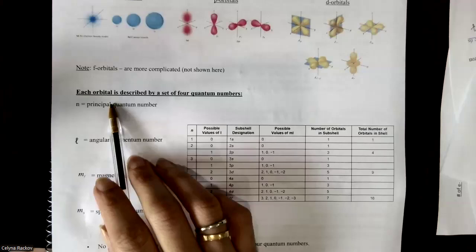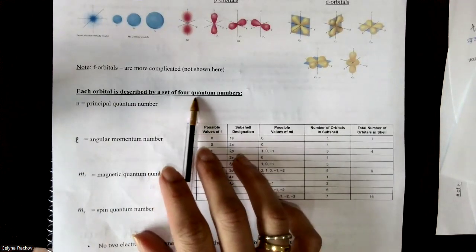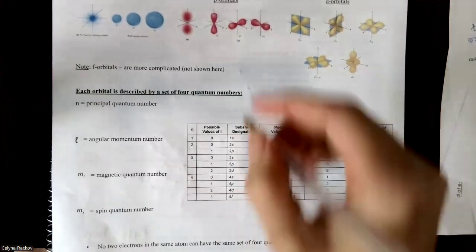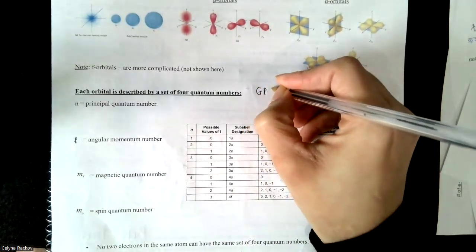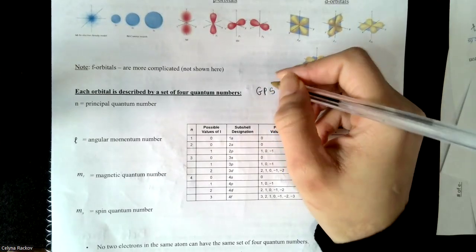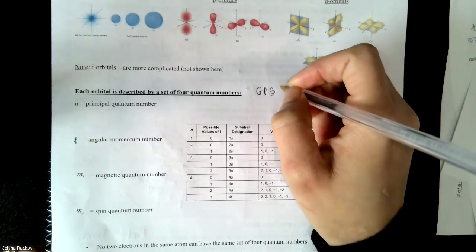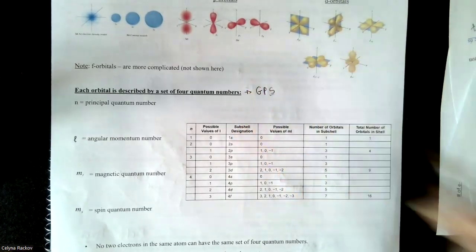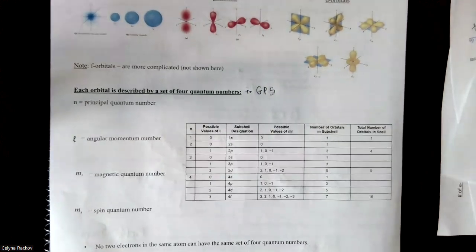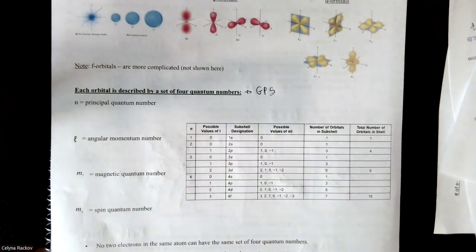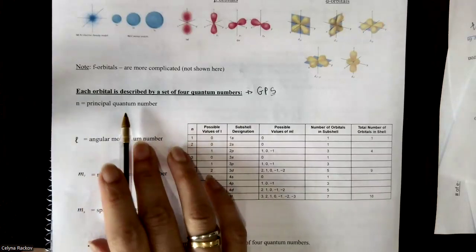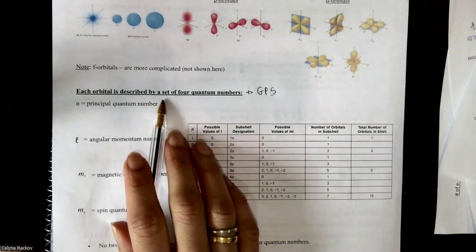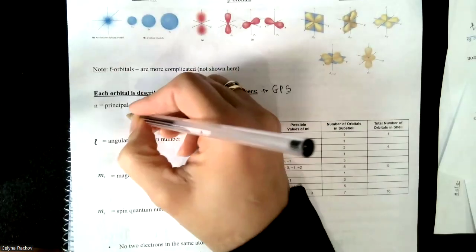So each orbital is described by a set of 4 quantum numbers. The quantum numbers are like a GPS to find the electron location, right? Okay, so we have 4 quantum numbers, and then it will depend on the configuration. The first one is the principal quantum number, the energy level.